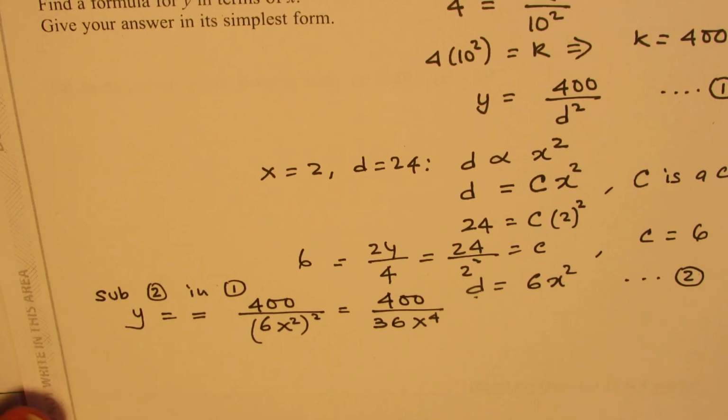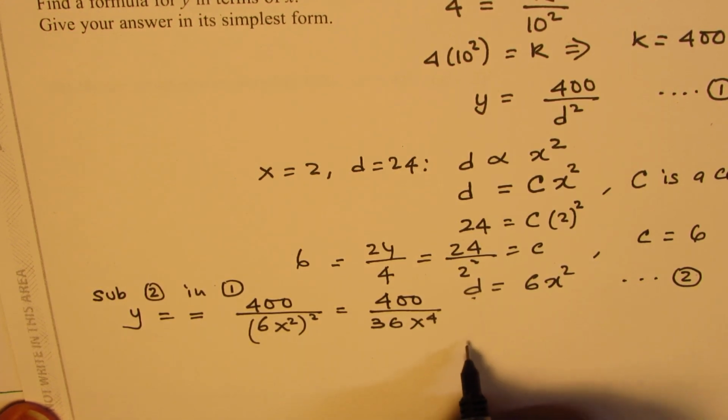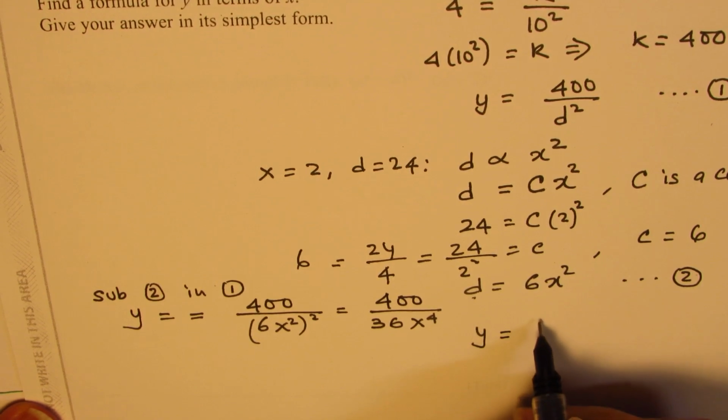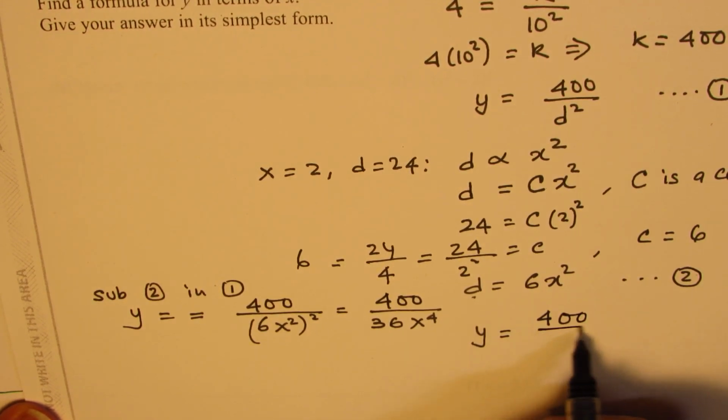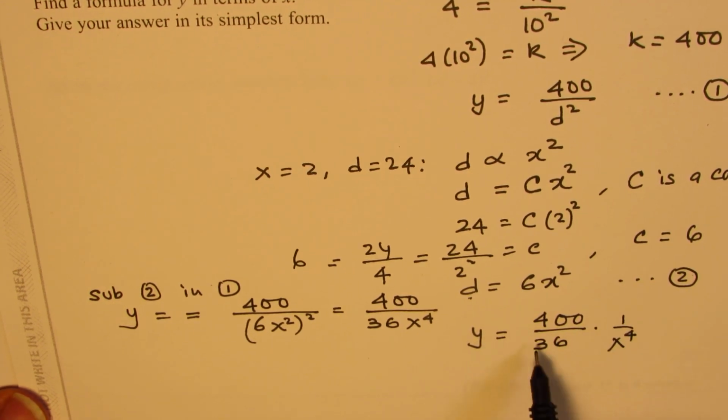So we get a relation. Now let us simplify this relation. We get y equals 400 over 36 times 1 over x to the power of 4. Now both can be divided by 4.